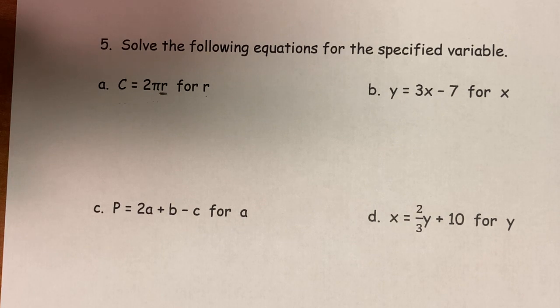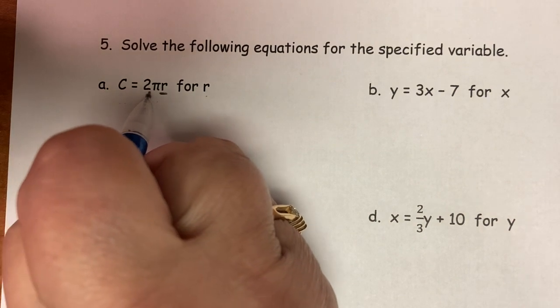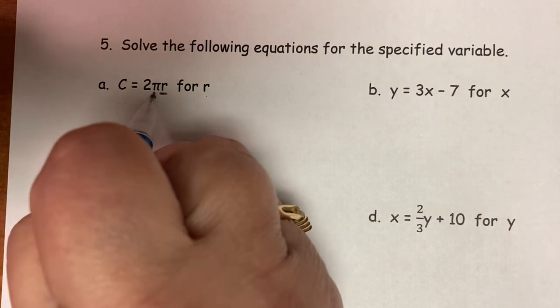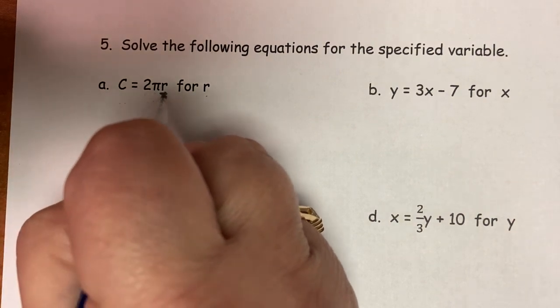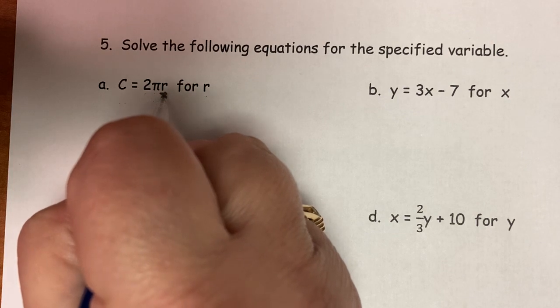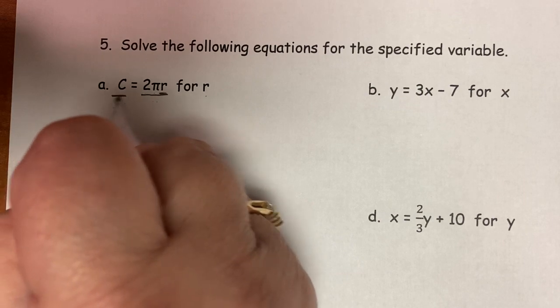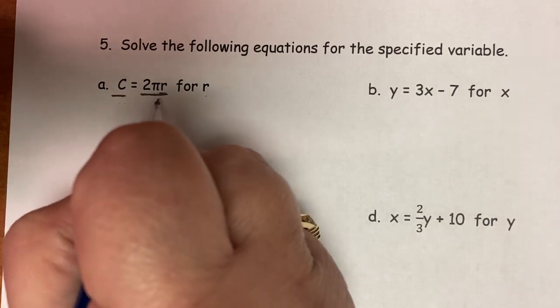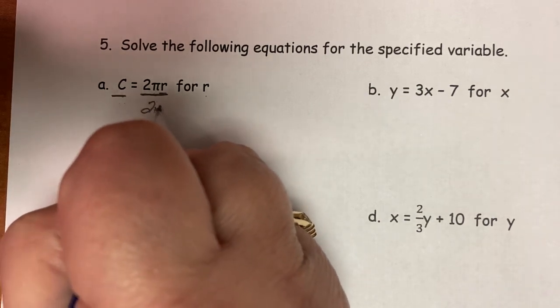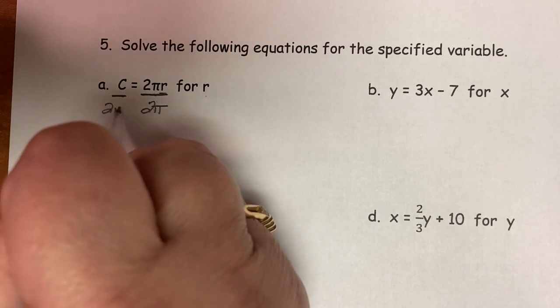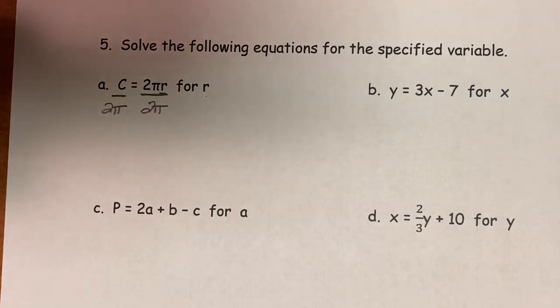So we have to go back. There are no fractions. There's no like terms to combine. There's nothing to be added or subtracted. What's happening with these three things, the 2, the pi, and the r? They're all being multiplied. How do I undo that multiplication? I need to divide both sides by what I don't want. And what I don't want on that right-hand side is 2 pi.